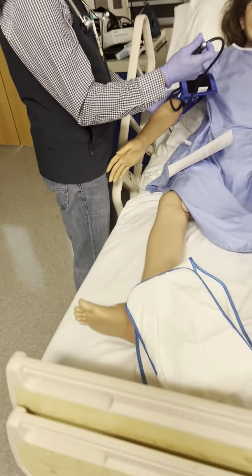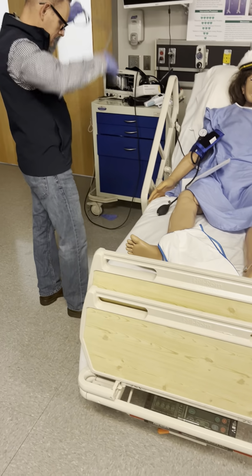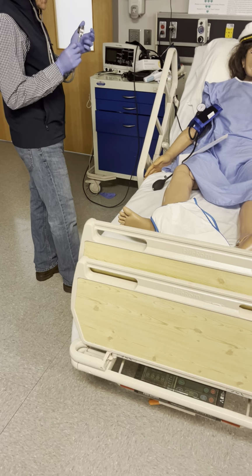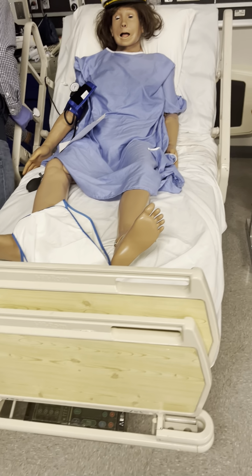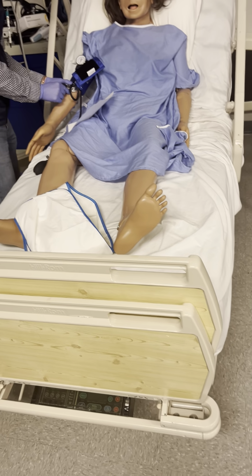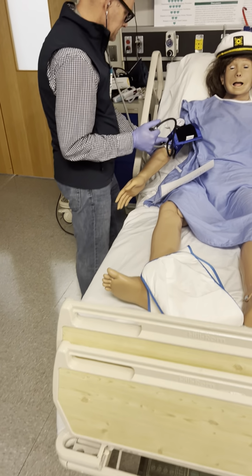Make sure my valve is closed. And then I'm gonna take my stethoscope, put it on, make sure it's open to the right end. I'm gonna place it just under her cuff. There we go. Now I'm gonna pump this up to 180.